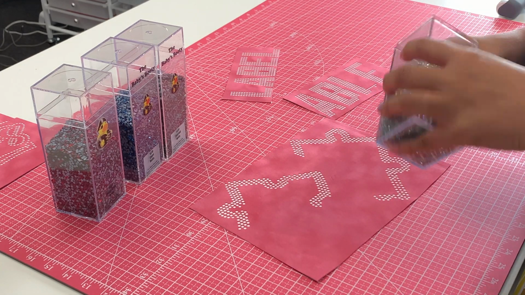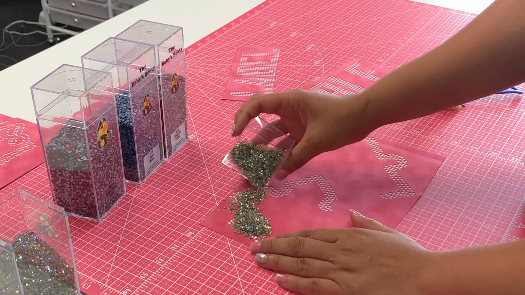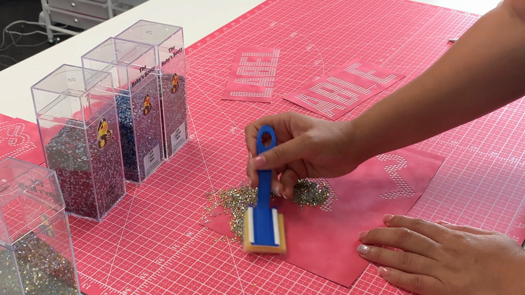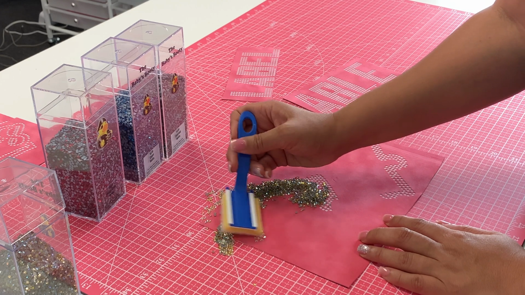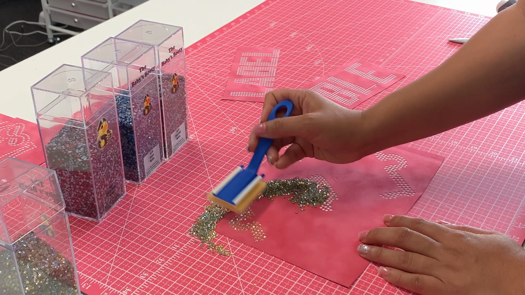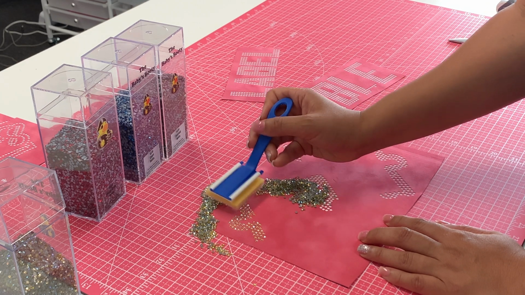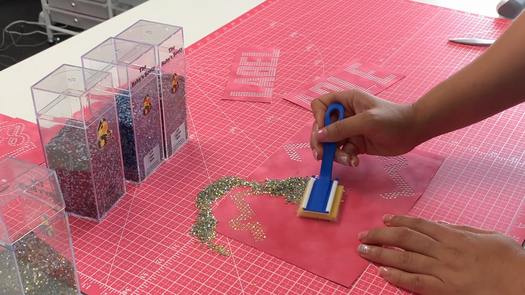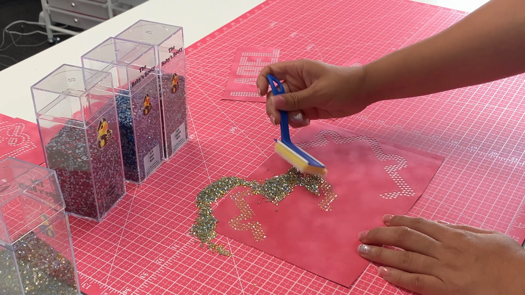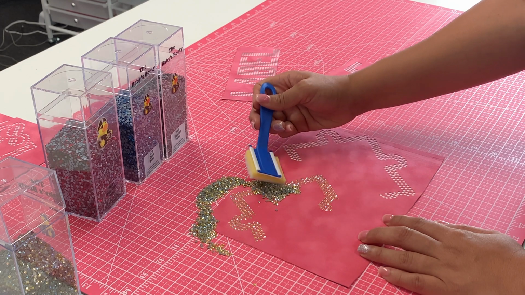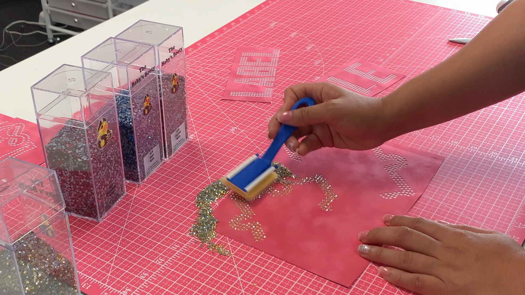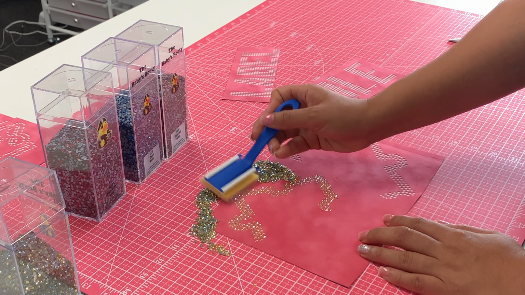Okay, so for this template, I'm going to be using citrine AB for one puzzle piece. I'm going to use cyan for the other puzzle piece, and then I'm using Capri and Emerald for the words able and label. And I mean, these stones brushed in very beautifully. As you can see here, I did speed it up a little bit, but not too much. It's only at 2.0 versus 1.0. As you can see, they are brushing in very easily. It didn't really take me long at all to get these brushed in.